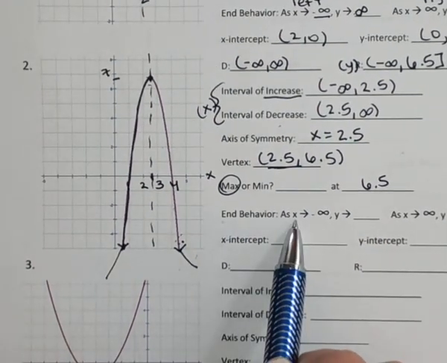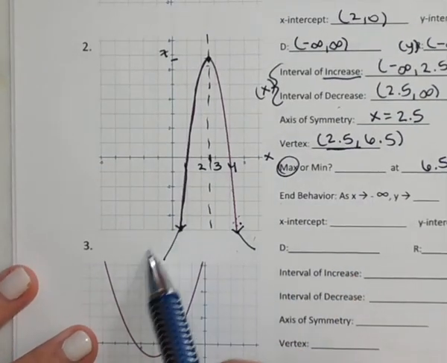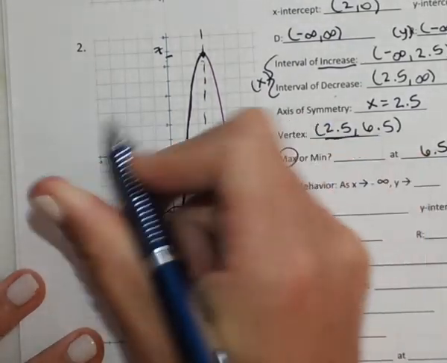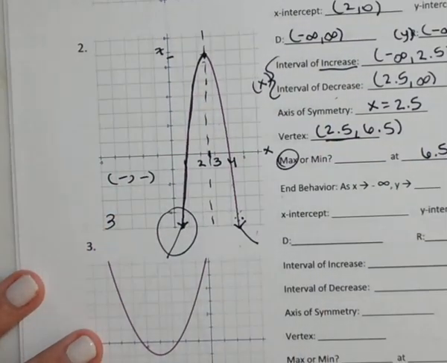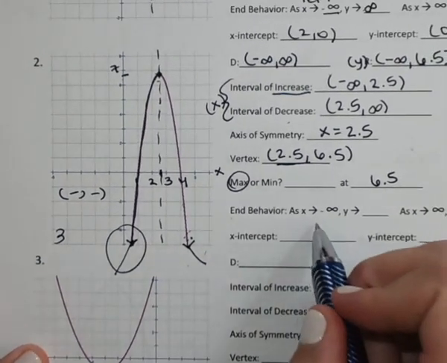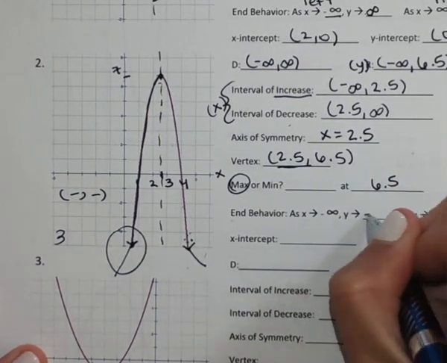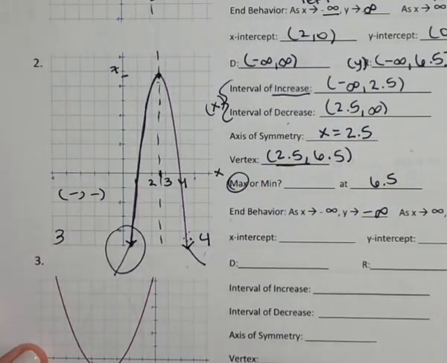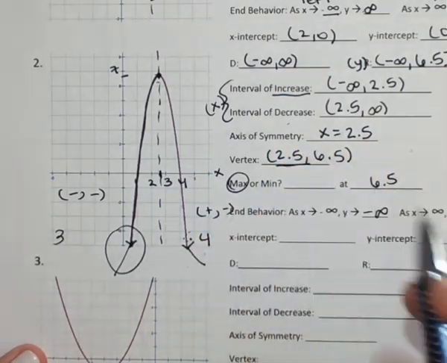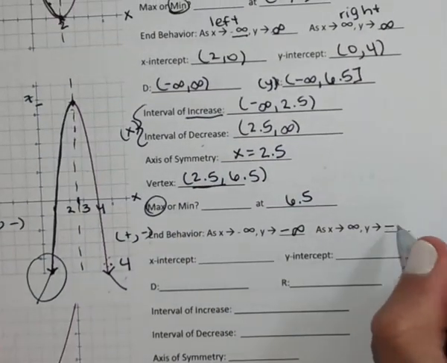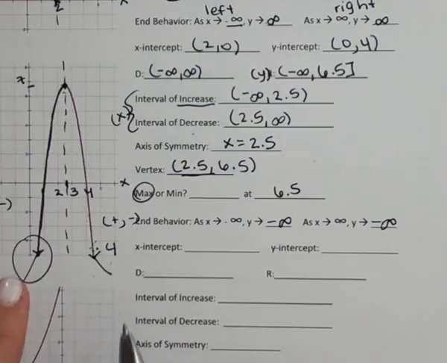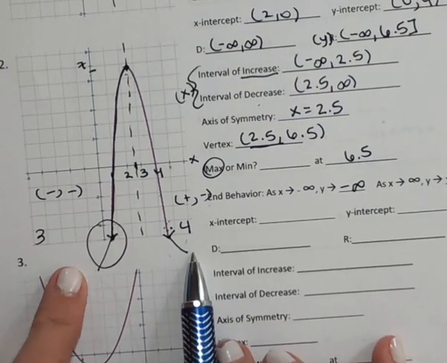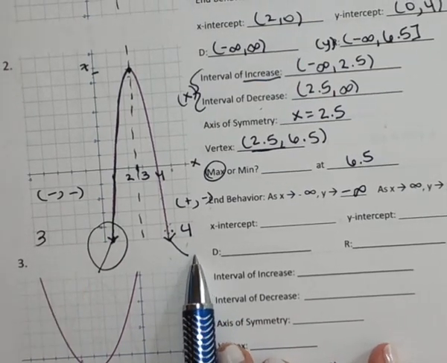And behavior deals with the quadrants. So this one we want to look at where will the ends go? Where will they end up? So the left end will end up in quadrant 3, and the signs in quadrant 3 are negative x's and negative y's. So I fill in negative infinity, negative infinity. Then the right end is over here in quadrant 4. The signs in quadrant 4 are positive x's, negative y's, so I fill in positive infinity and then negative infinity for the end behavior. Think quadrants for these. You might have to extend the ends to figure out which quadrant they'll end up in at the very end.